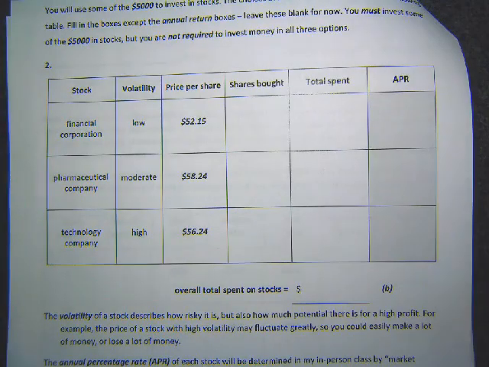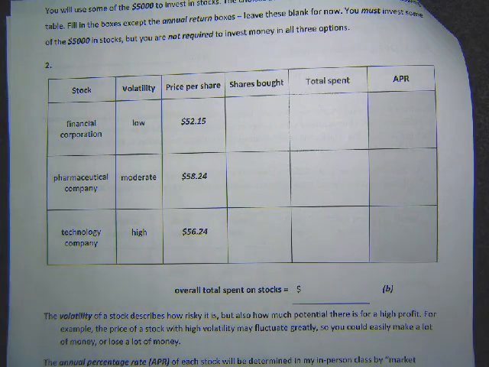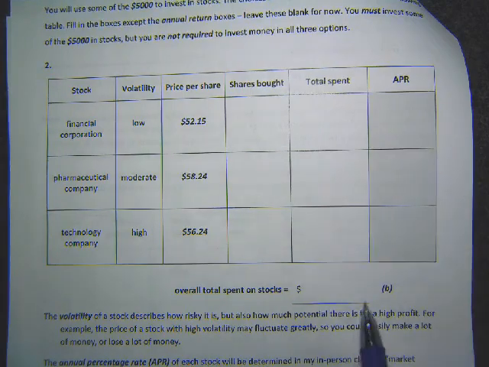APR is going to be their annual interest rate. So how much does it grow in percent per year? So we'll use the APR that I will provide to you again in a couple days. In a couple days I'll tell you how the stocks and bonds did, but hopefully you're figuring out this first part first before you get that. Then you'll put how much you spend on stocks.